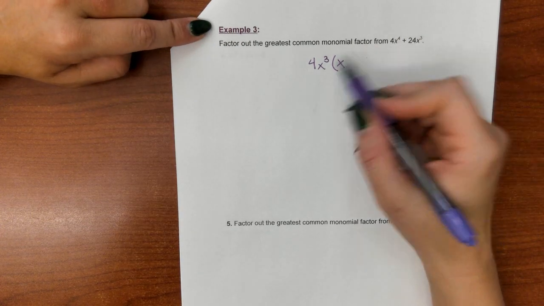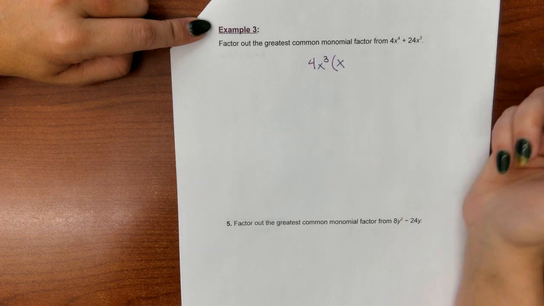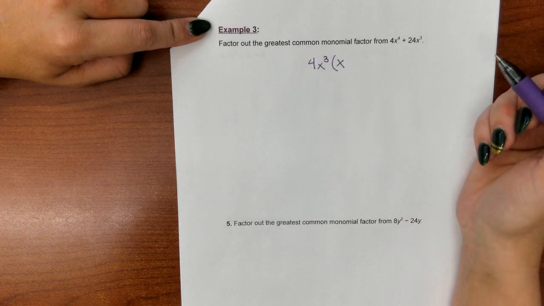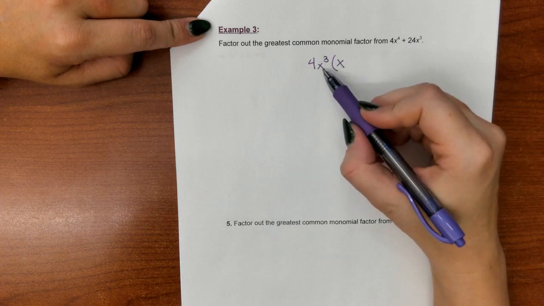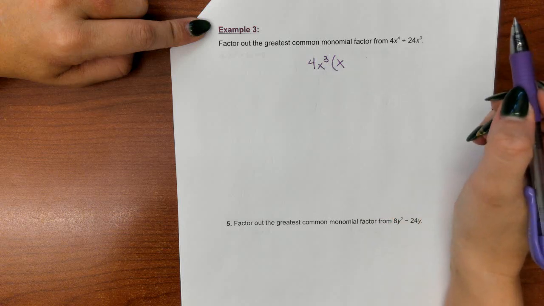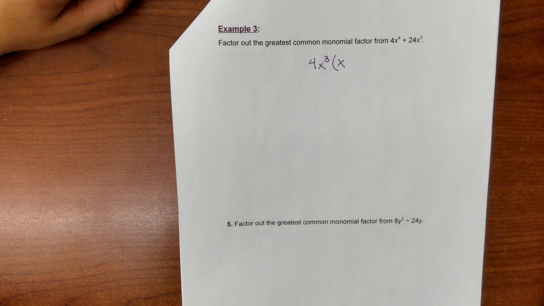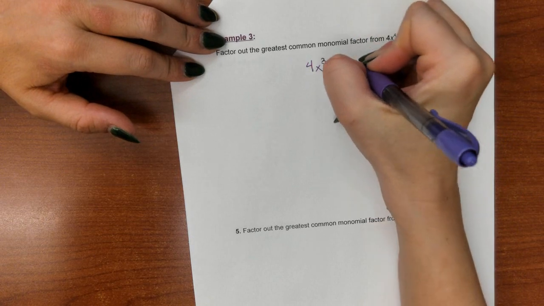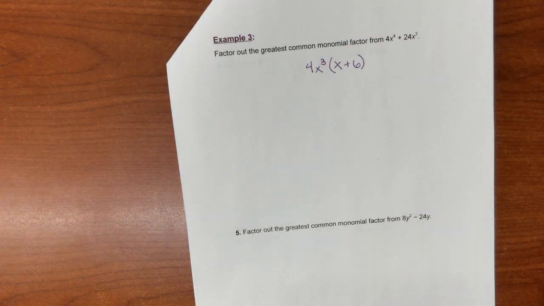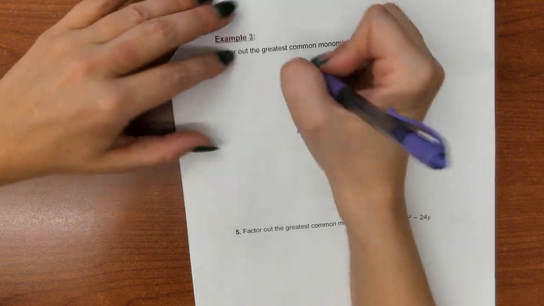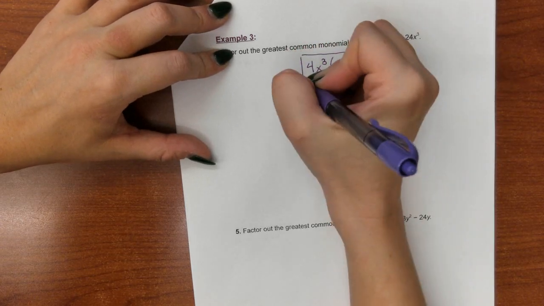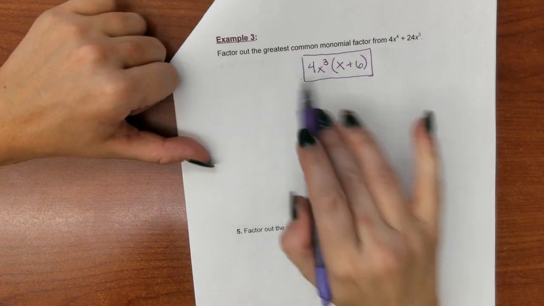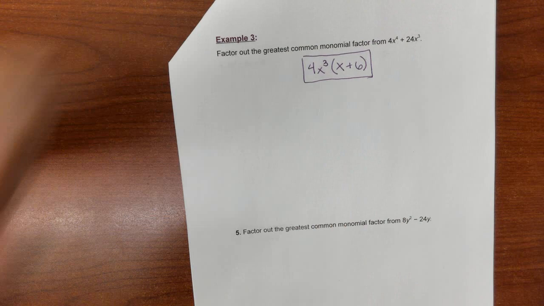If I divide 24 by 4, I'm left with 6. And if I take all 3 x's away from these 3 x's, I don't have any x's, so all I'm left with is 6. So this is going to be your factored out version of this polynomial.